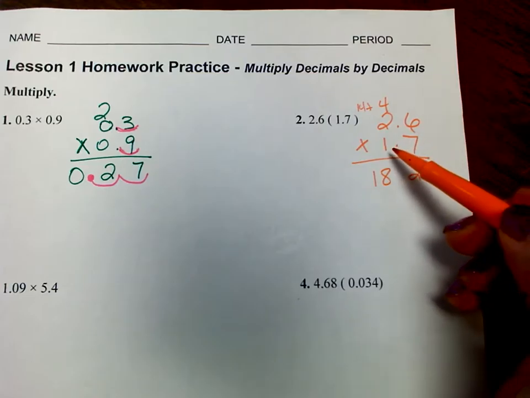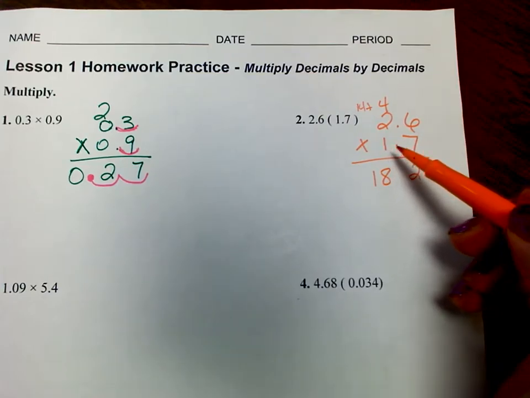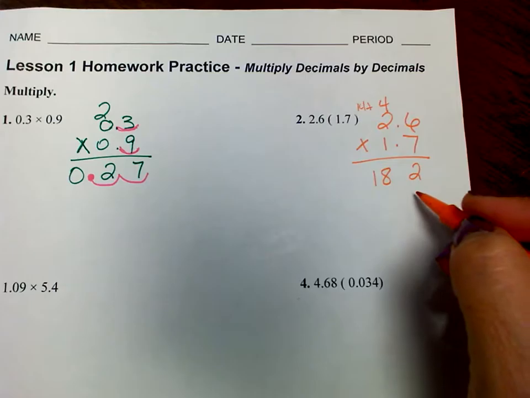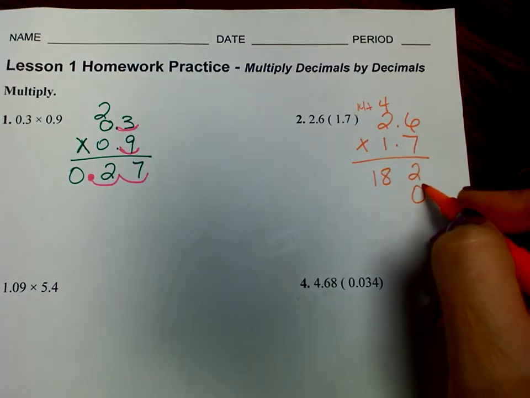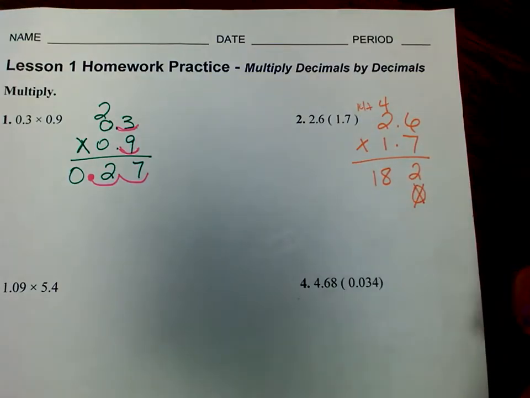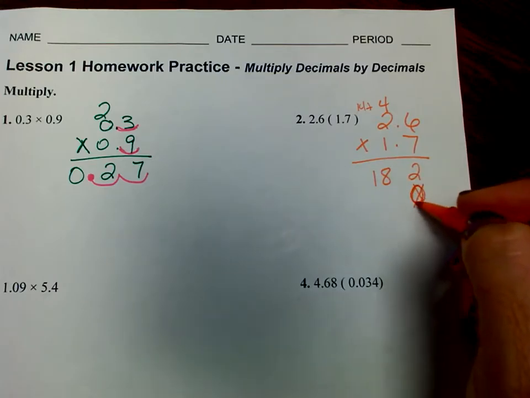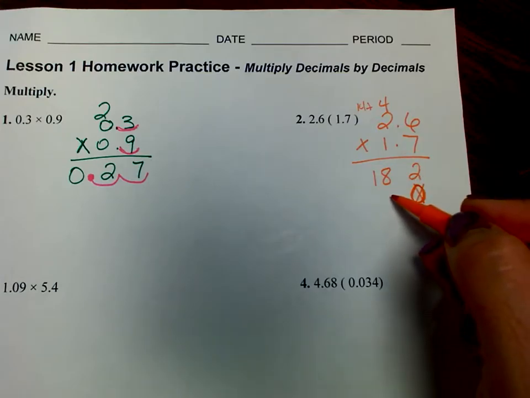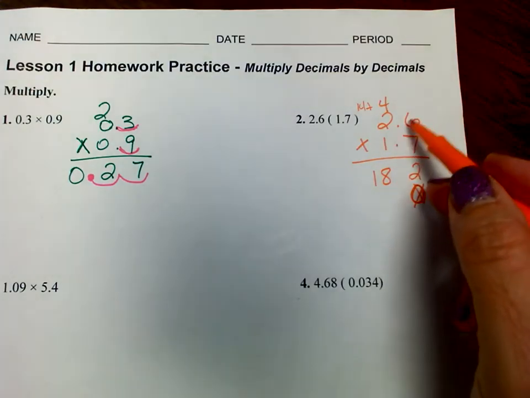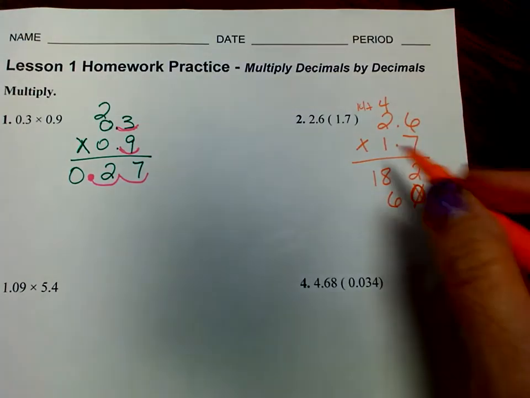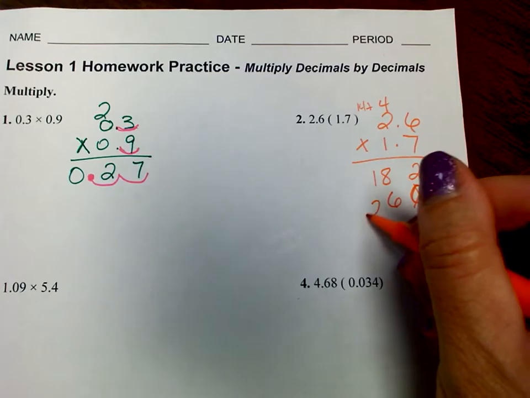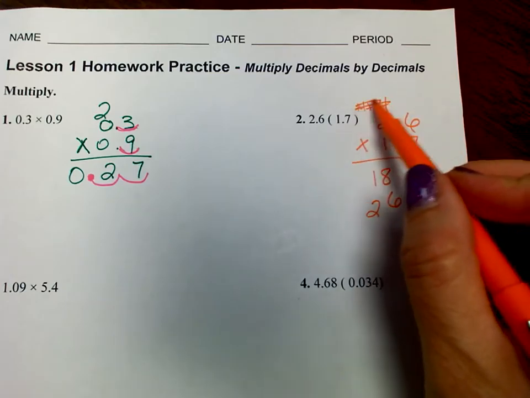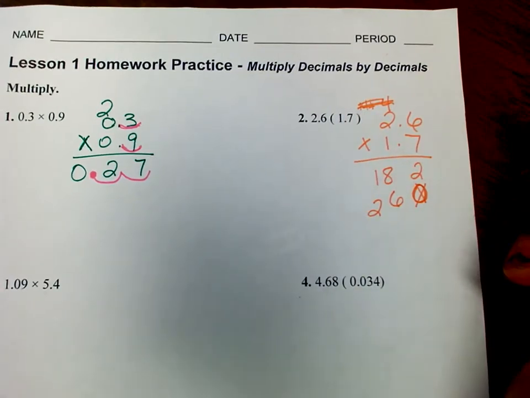Now then I have to go with multiplying it by my 1. So sometimes people put a 0 here. Sometimes people put an X here, or a 0 and an X. I usually put an X. It's just a placeholder. It's just to know that you're not going to start here because you've already multiplied in that spot. So you've got to start here. So 1 times 6 is 6. 1 times 2 is 2. And you may want to scratch those out after you've used them the first time so you don't get confused.